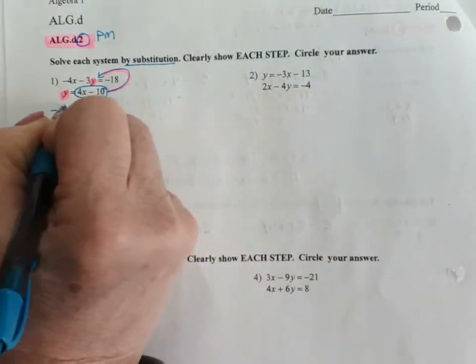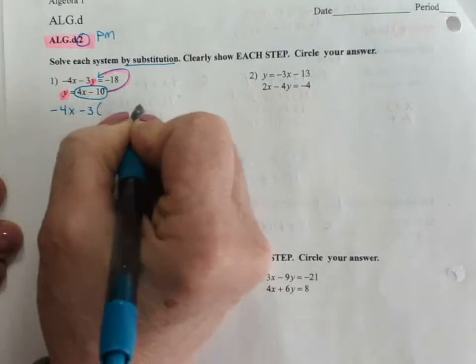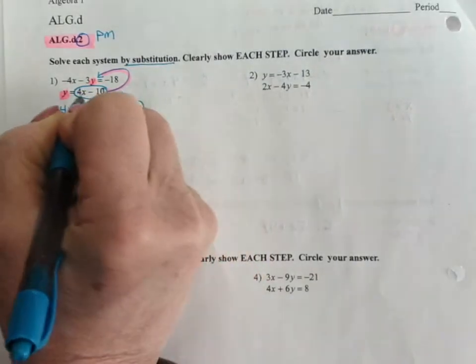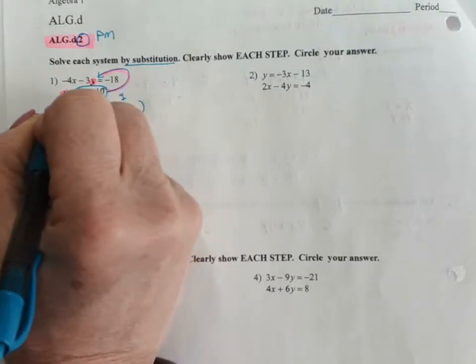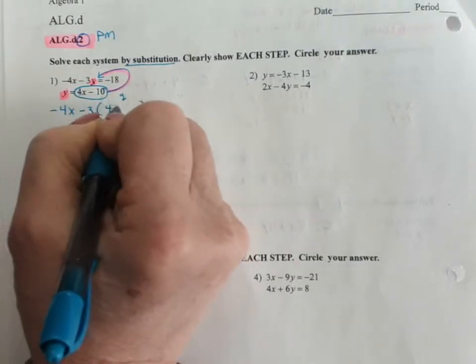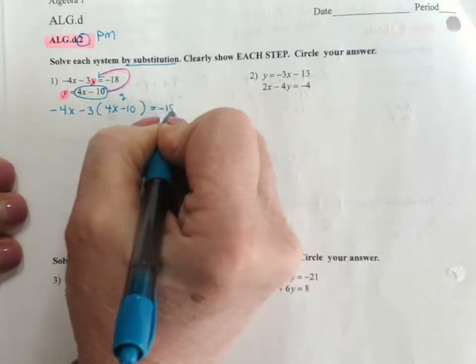So I have negative 4x minus 3, and the y is replaced with 4x minus 10, equals negative 18.